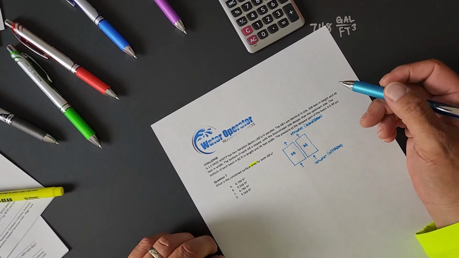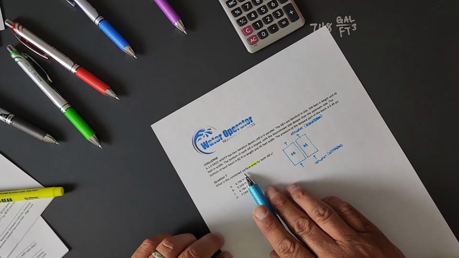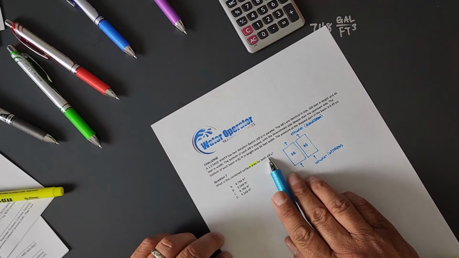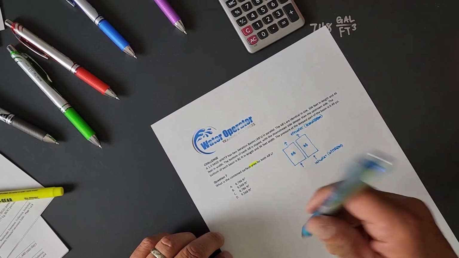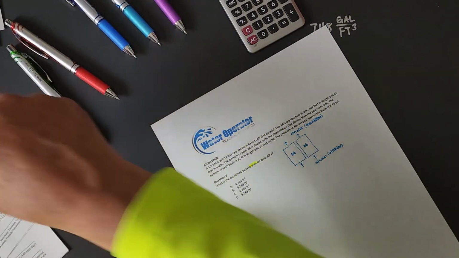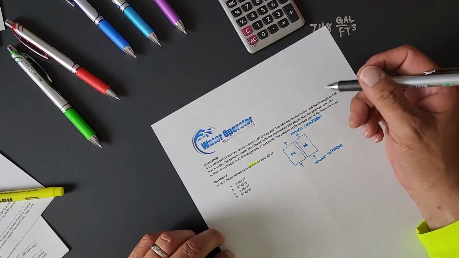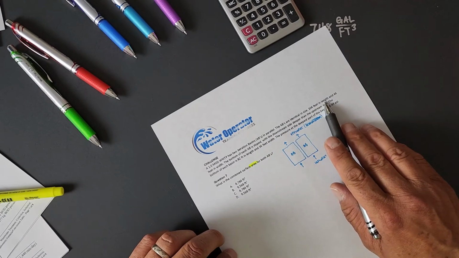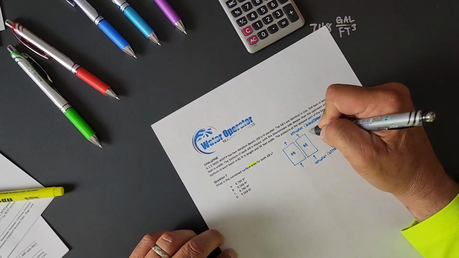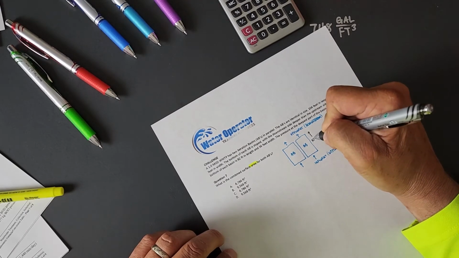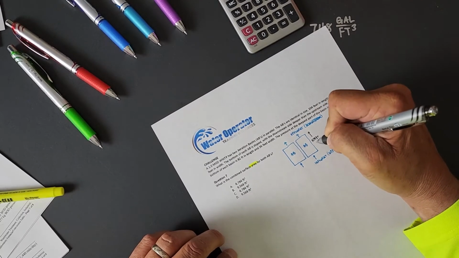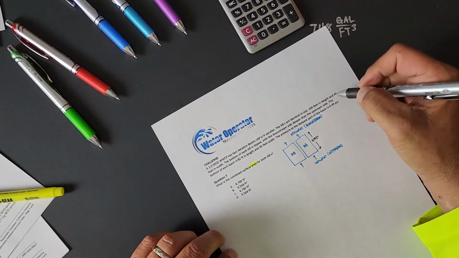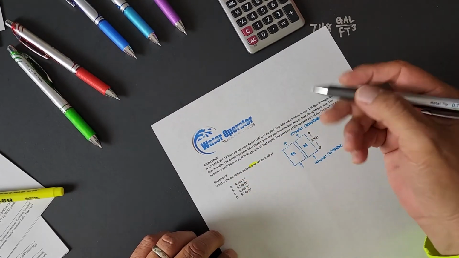Now, it wants to know what is the combined surface area for both ABs. Well, all we need to do is figure out what the surface area is for one of them and multiply by 2. So the ABs are identical in size, 104 feet in length and 46 feet in width.